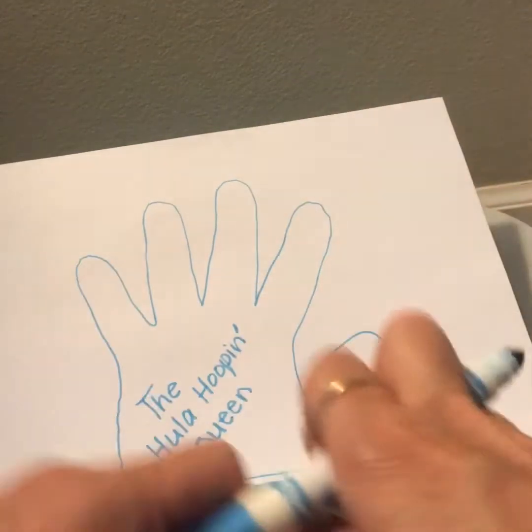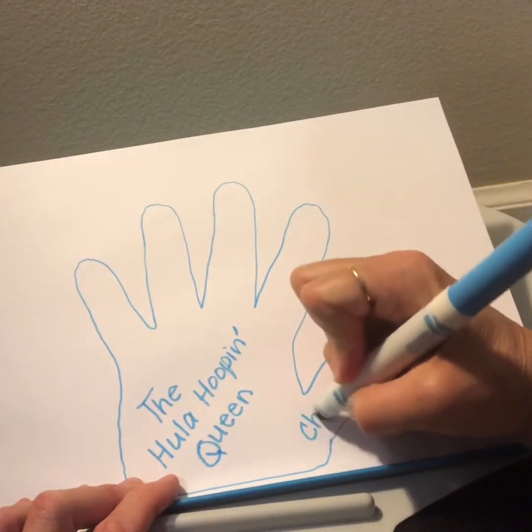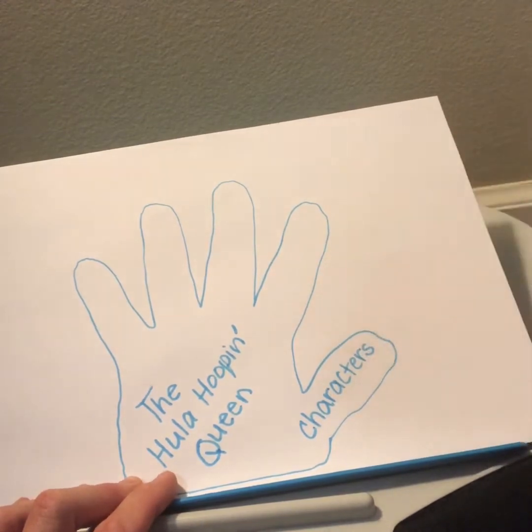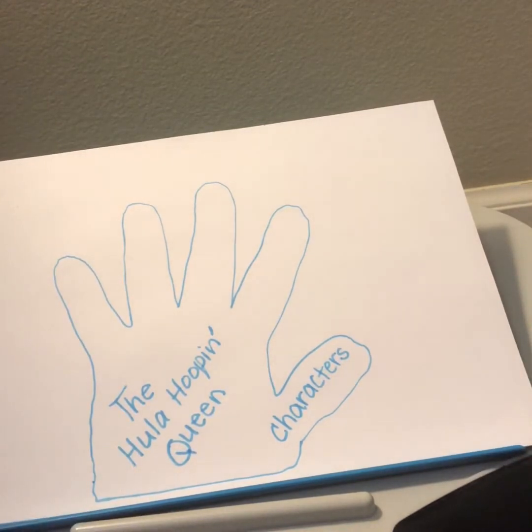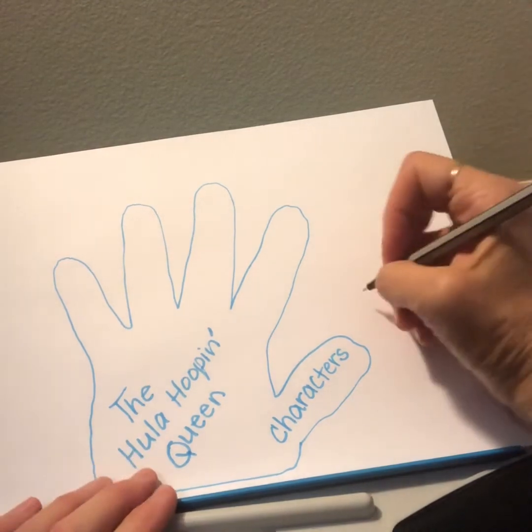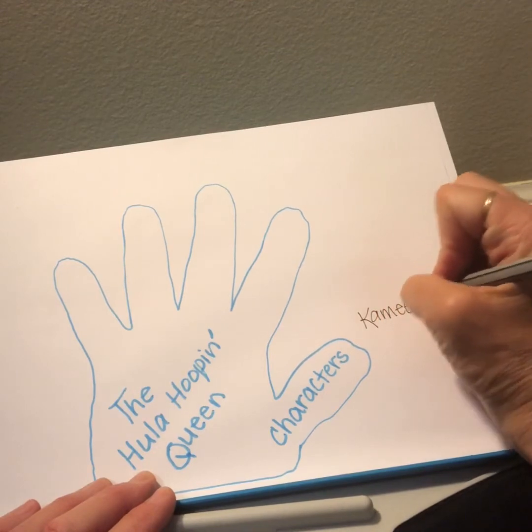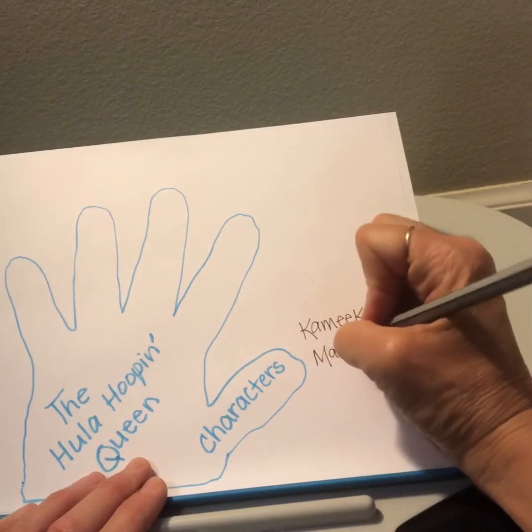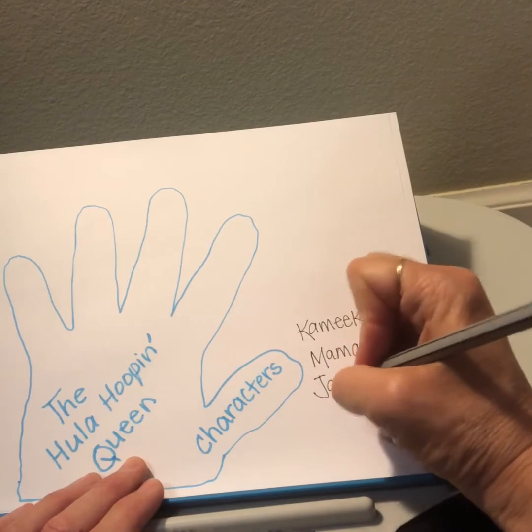Okay? And then for our thumb, we are going to put the characters. So I'm going to write characters on my thumb. And then I am going to list my characters over here. So when I do retell my story, I know exactly what to say. So my characters are Kamika, Mama, that's Kamika's mom. And then there is Jamira.